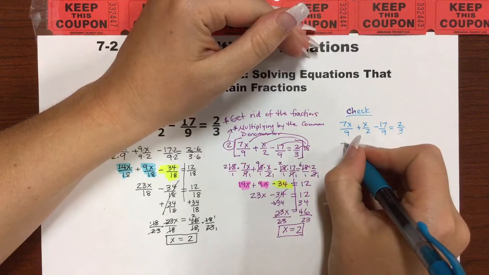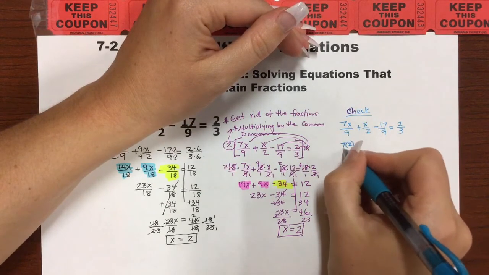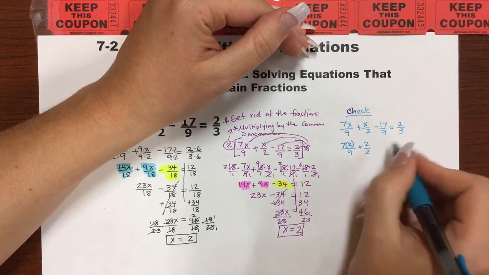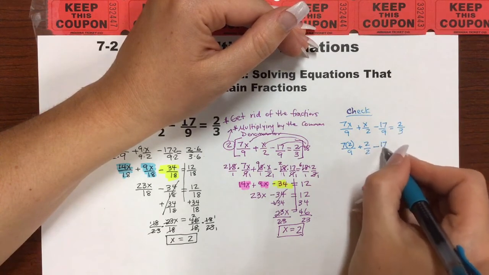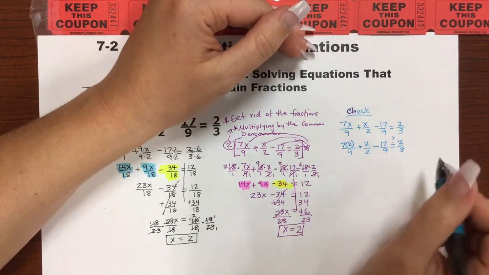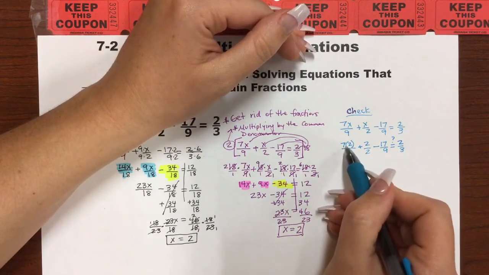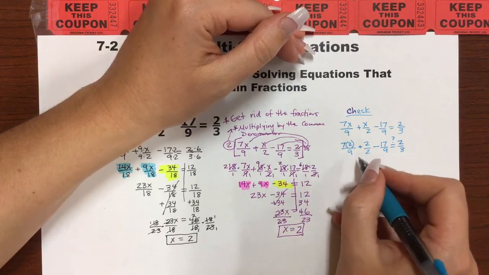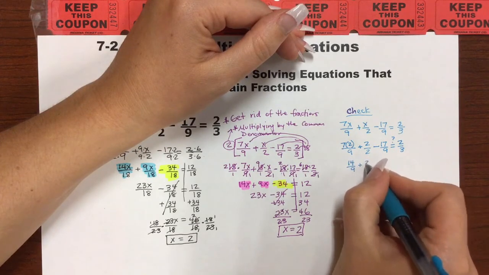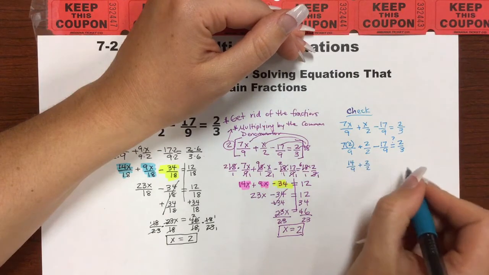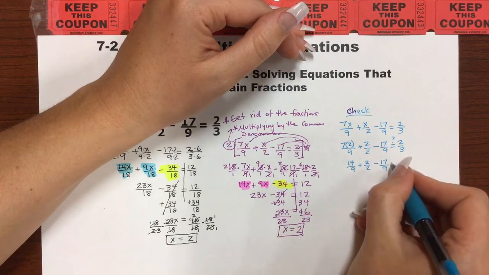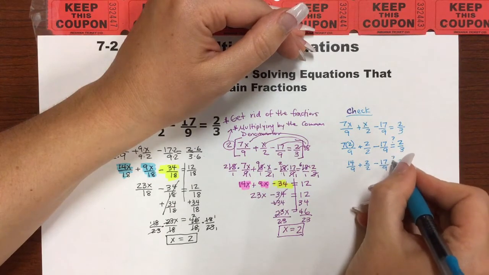So here we go. We have 7, there's an x, we're going to put 2 all over 9. Plus there's another x, we're going to put 2 divided by 2 minus 17 over 9 equals 2/3. Does it equal? I don't know. Okay, so let's do this little bit right here. 7 times 2 is 14 over 9 plus 2 over 2, which is 1. I could have written that, but whatever. That's okay. Minus 17 over 9 equals 2/3. I don't know. Well, we will see.